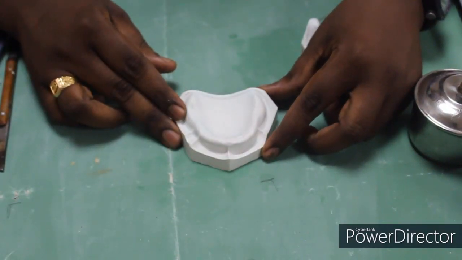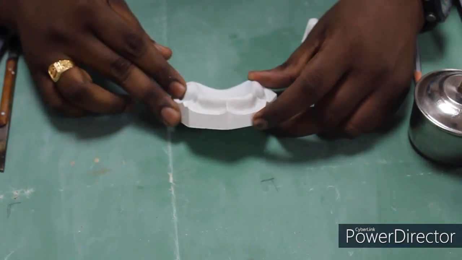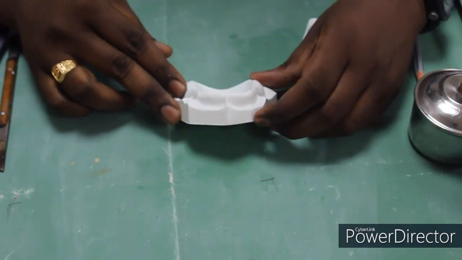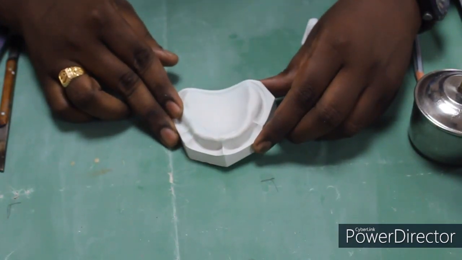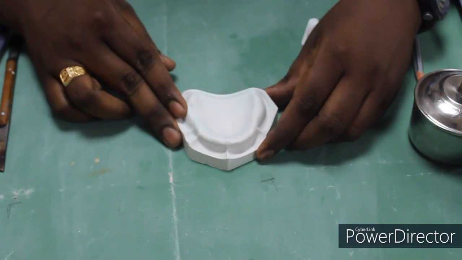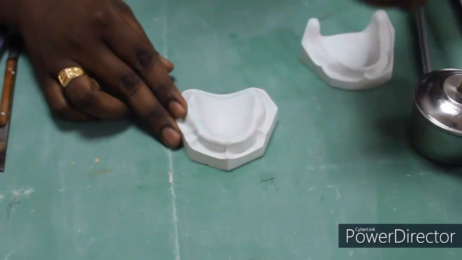Welcome to knowledge demo. So today I am going to explain about the special tray fabrication for maxillary and mandibular complete denture.